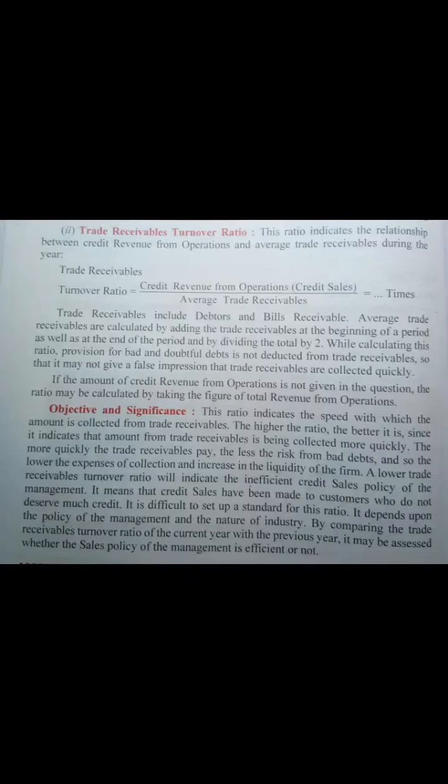The second type of activity ratio or turnover ratio is trade receivable turnover ratio. This ratio indicates a relationship between credit revenue from operation, that means credit sales, and the average trade receivables. We can calculate average trade receivables by adding the opening trade receivables and closing trade receivables and dividing the result by 2. In this, we don't consider the bad or doubtful debts.